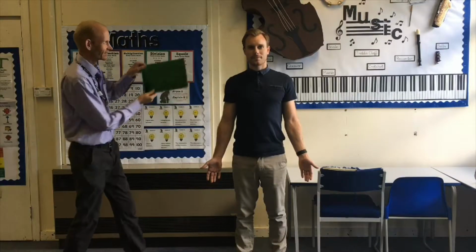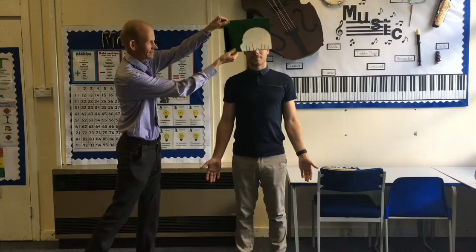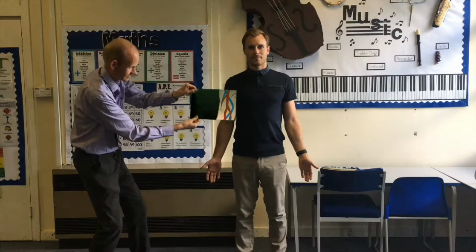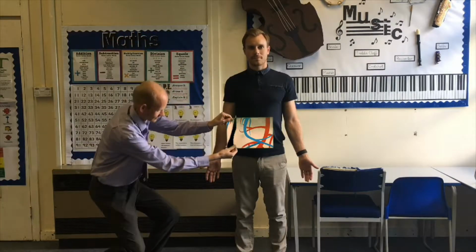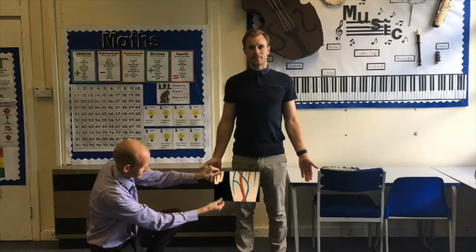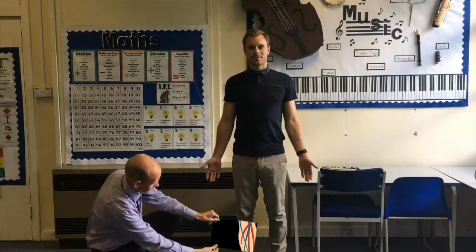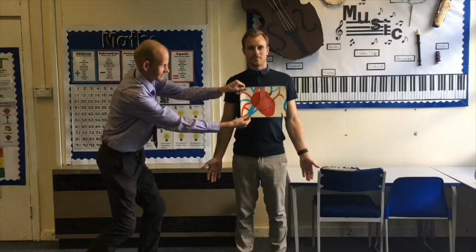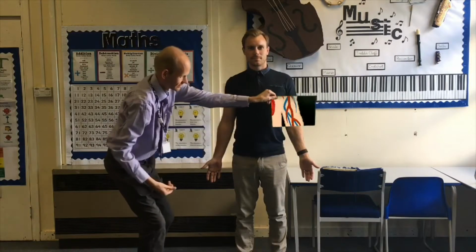Let's take a look at Mr. Fordyce's cardiovascular system, also known as his circulatory system. We've got two different colours of blood vessels, the red ones and the blue ones. Some are veins and some are arteries. And this is the organ that pumps the blood around his body, his heart.